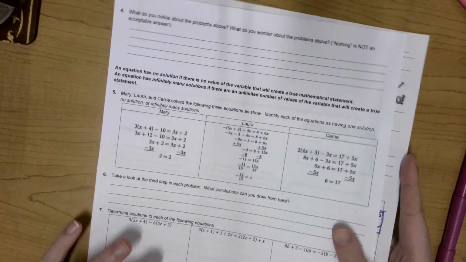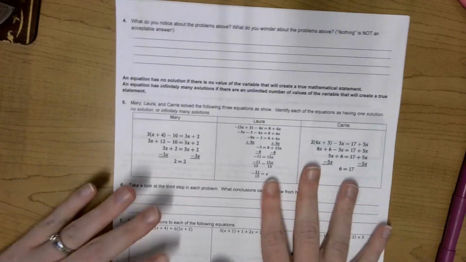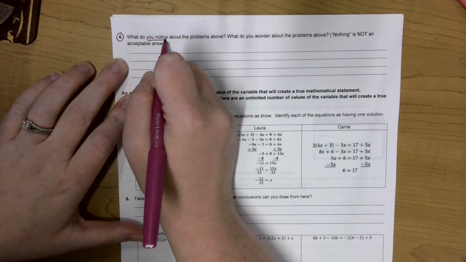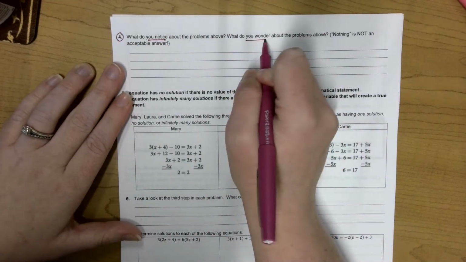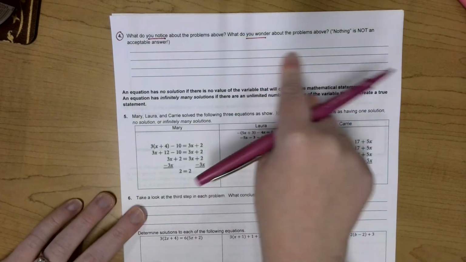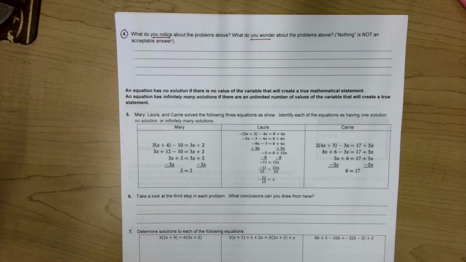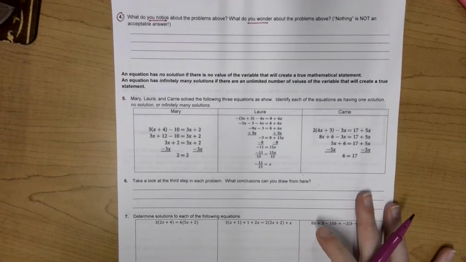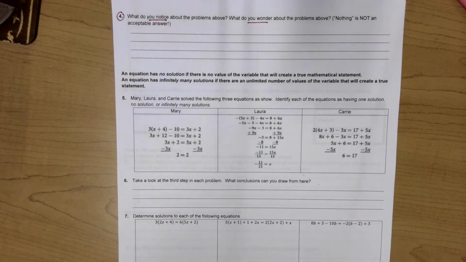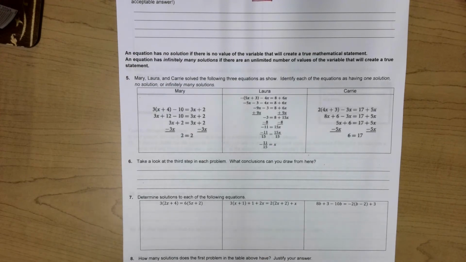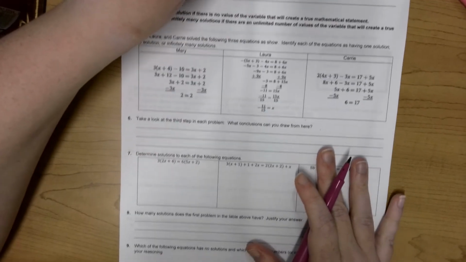All right, so we're going to go on to the next page. And number 4, again, I can't answer this one for you because it's: what did you notice about the problems above? What do you wonder about the problems above? If you put nothing or don't write anything, that is not an acceptable answer. I need to see something written here. So make sure that you have something that you notice. You had to have noticed something eventually. It could be none of those numbers worked, or all of those numbers worked, or something. You had to notice something.